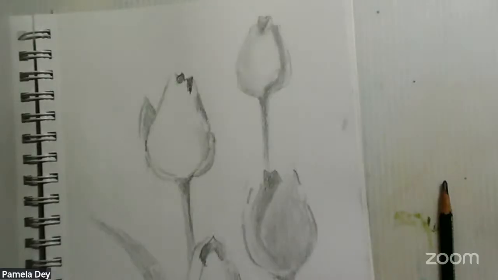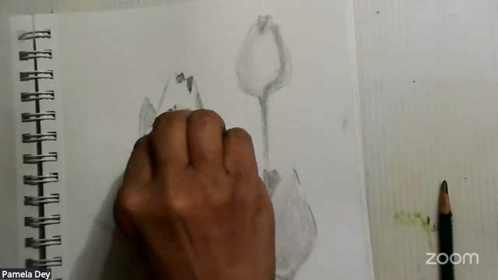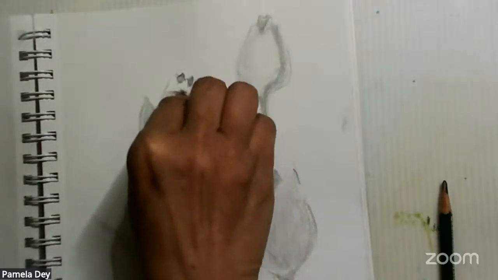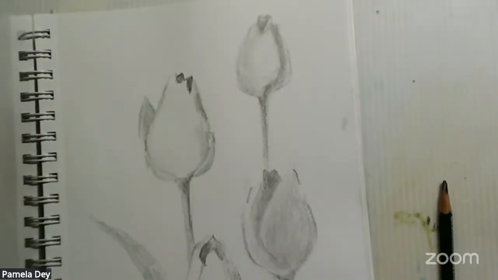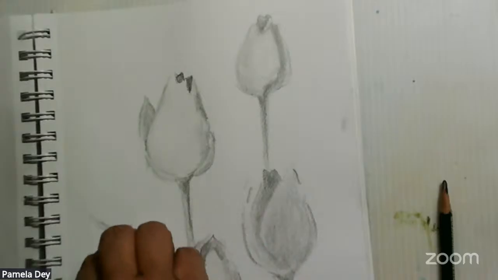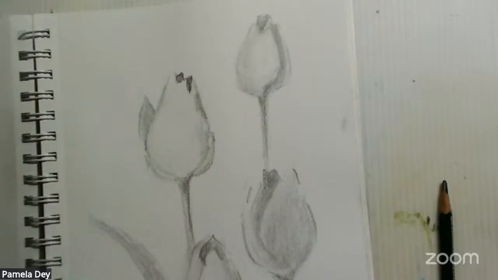This step is like the blending step in painting. If you're painting with watercolor, you'd probably come in with water and blend in the color that you have put in. I'm just blending it in so that the pencil marks disappear a little bit. Right?